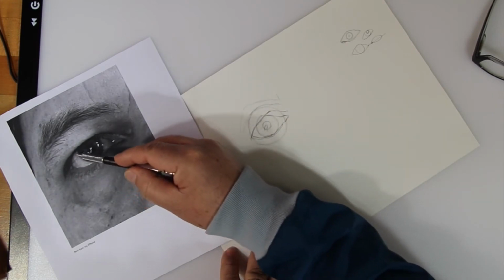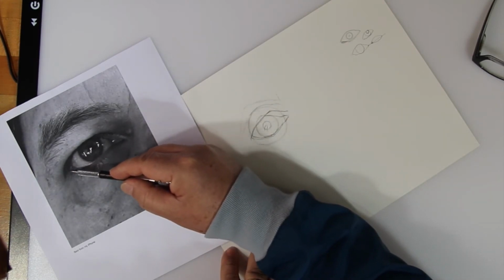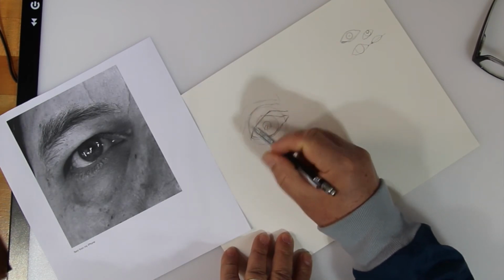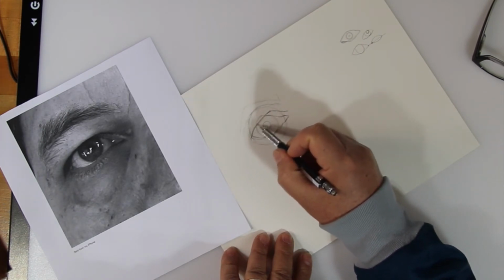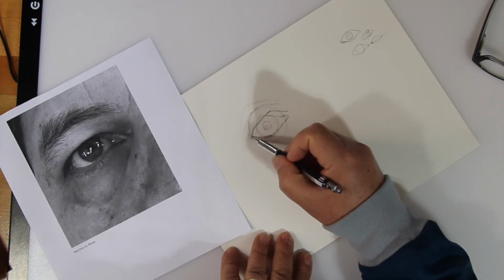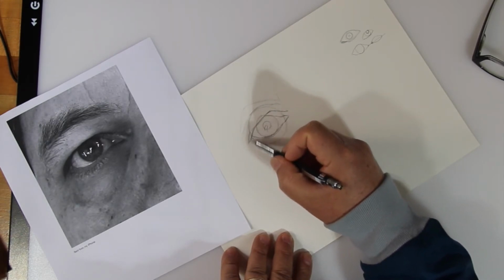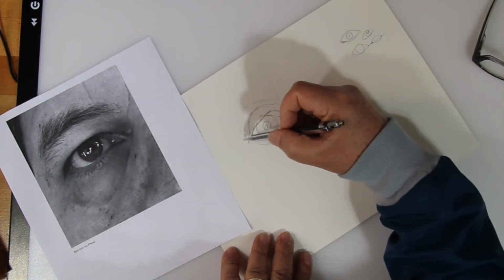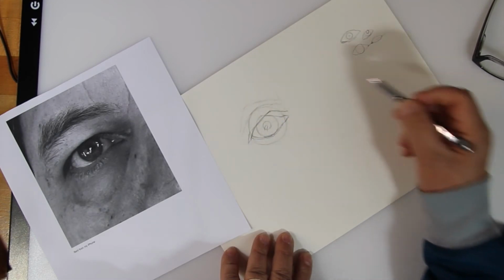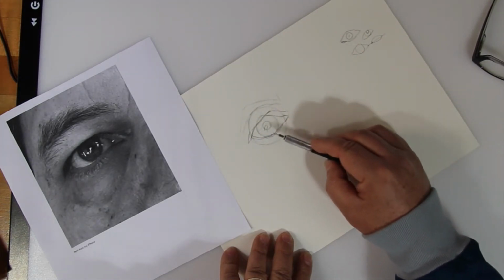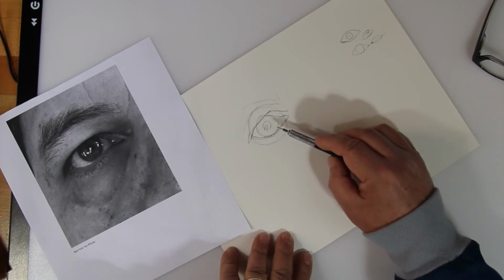And then I can see this really nice deep shadow. I'll worry about that when I start the actual shading. But I'm going to go ahead and lay it in there just as a reminder. Okay. So this is actually what my eye looks like when it's relaxed, and this is my right eye.